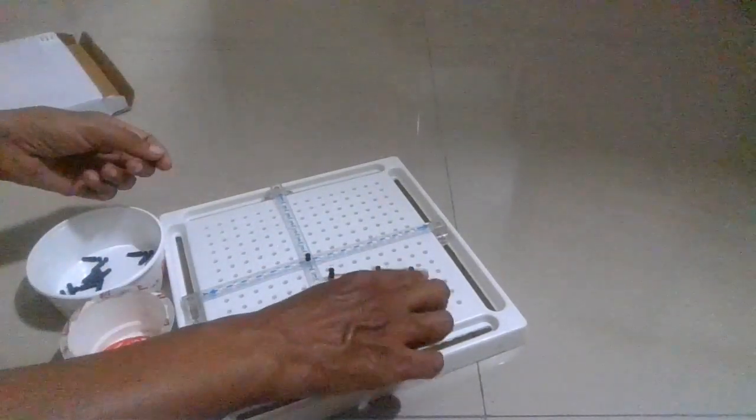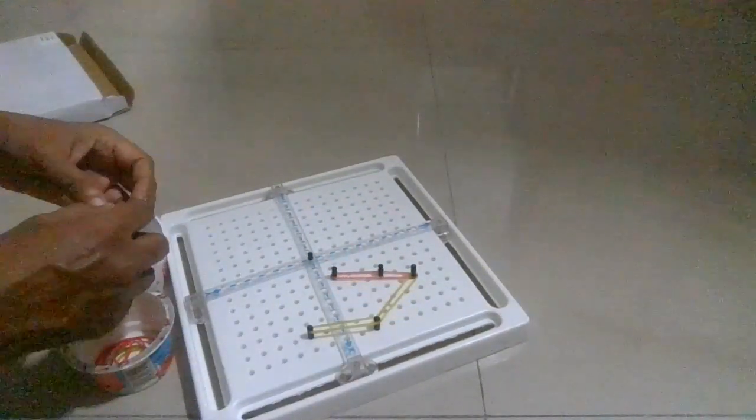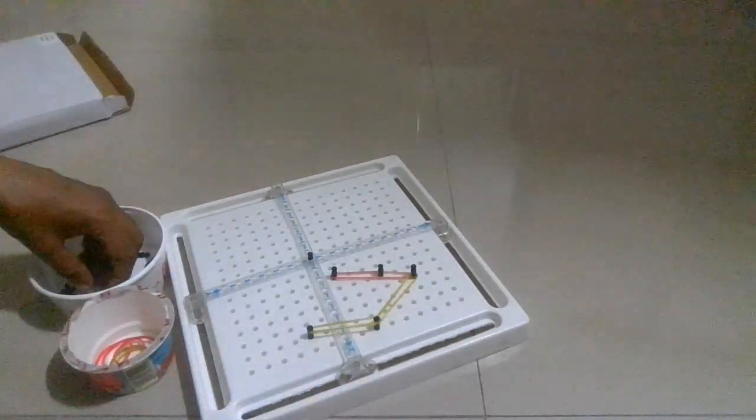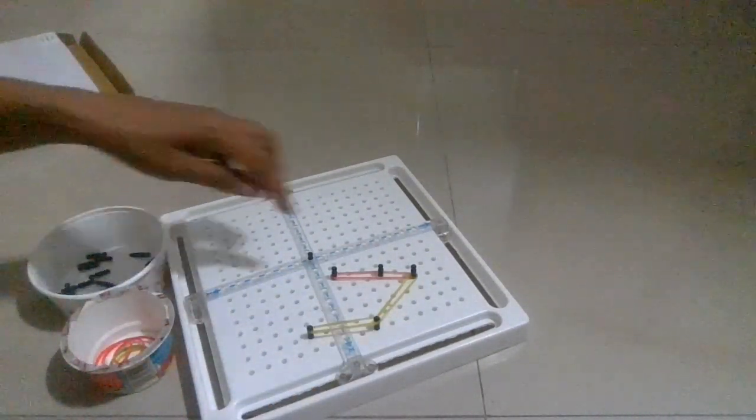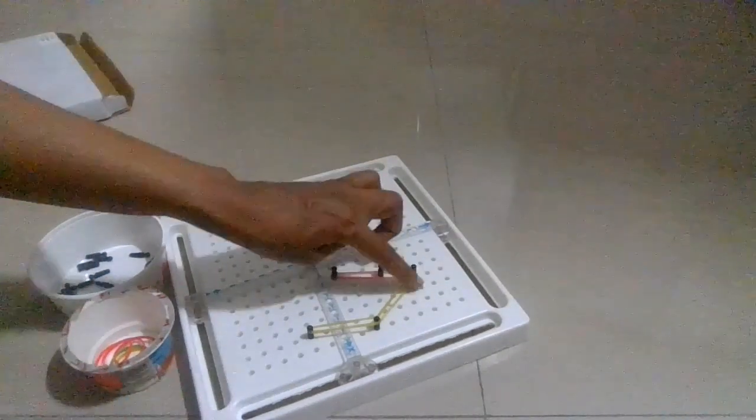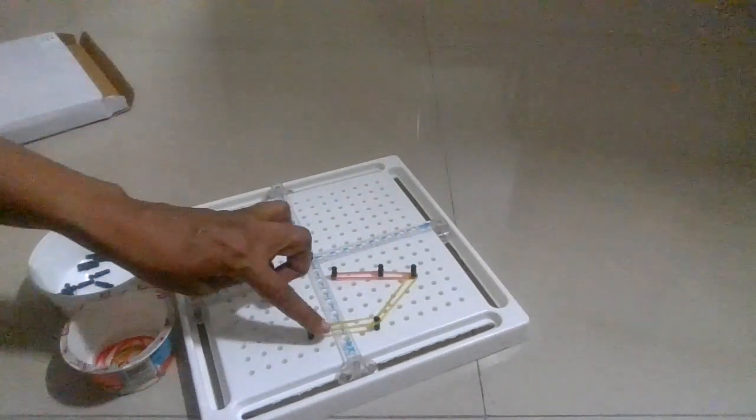So this is how it is. Although you may not get a smooth curve, you at least know how the curve is moving.